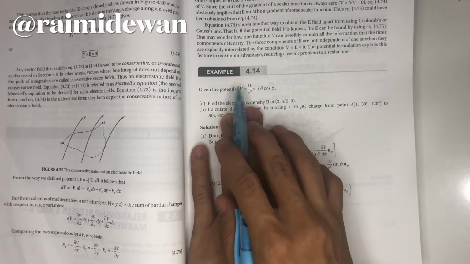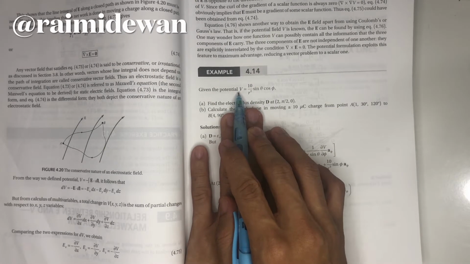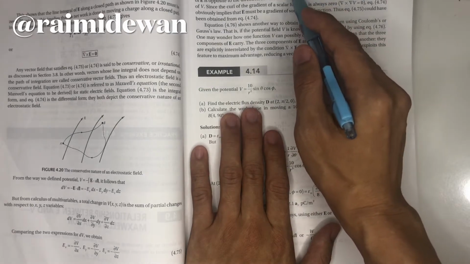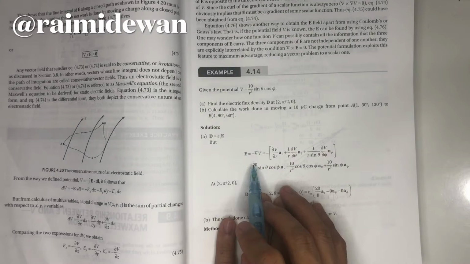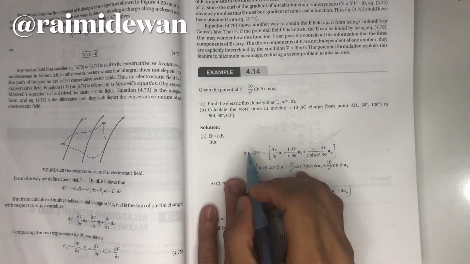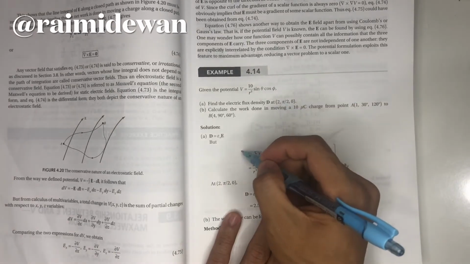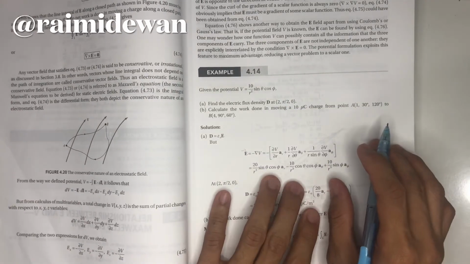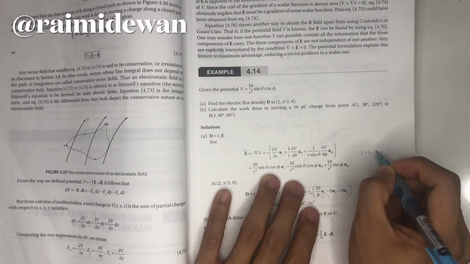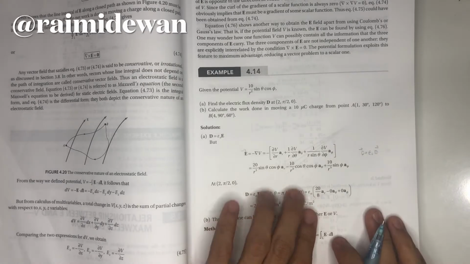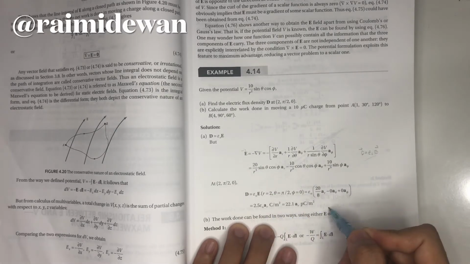First, when you get this equation, you have your V. Then what you can do is take negative del V, the potential gradient, and you get the value of this vector. After that, you know that D is equal to epsilon naught E, so you can directly insert this into your equation here. Then you have your D.